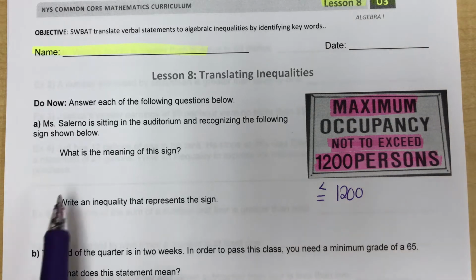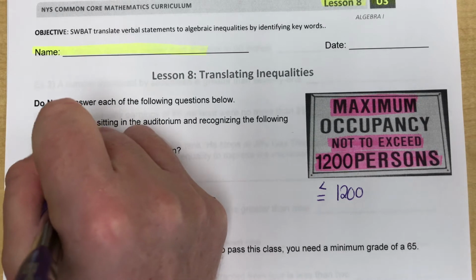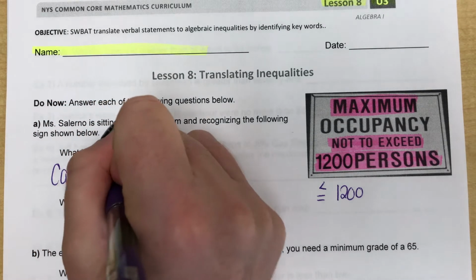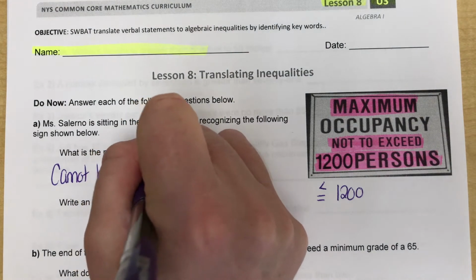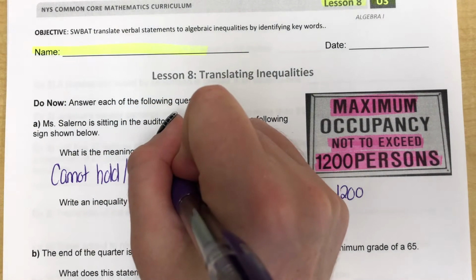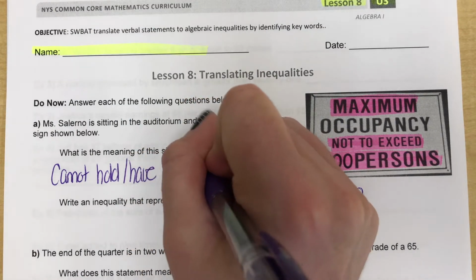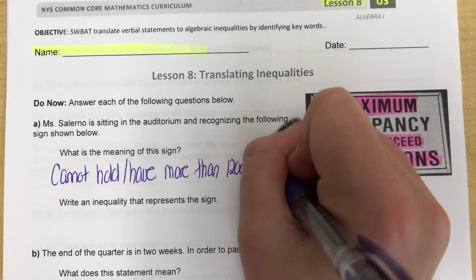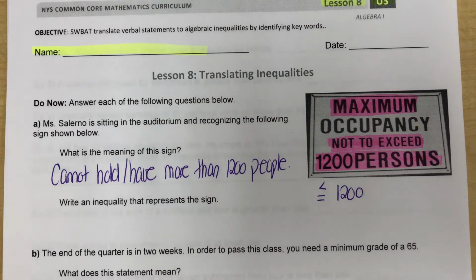All right, so it says, what's the meaning of the sign? The sign is saying that you cannot hold or it cannot have, one or the other, whatever word makes more sense to you, more than 1,200 people. Okay, you could say the most amount of people is 1,200, something along those lines.